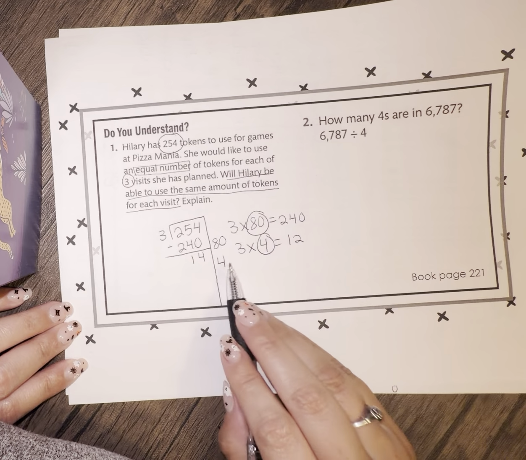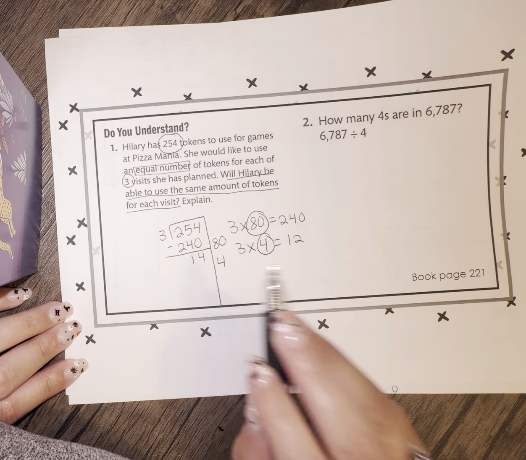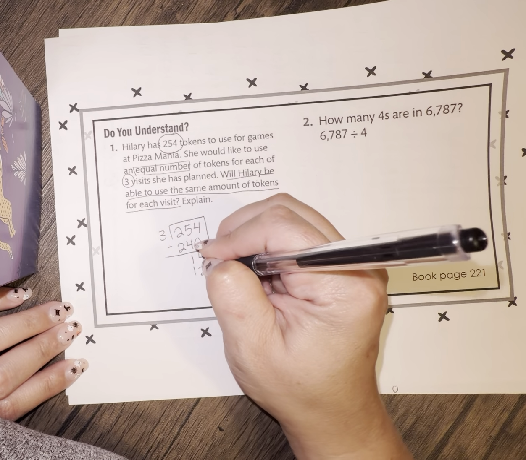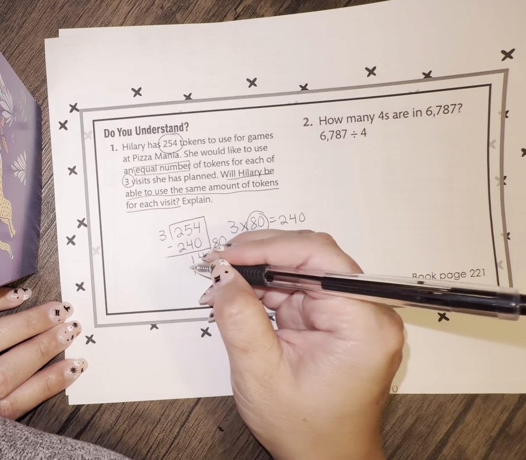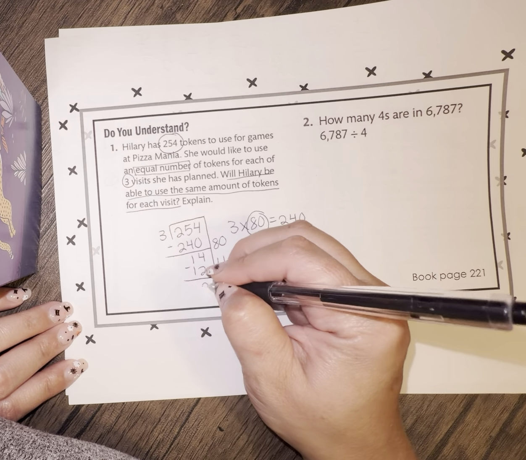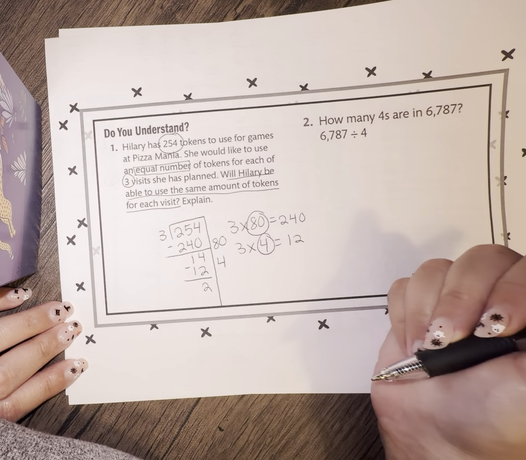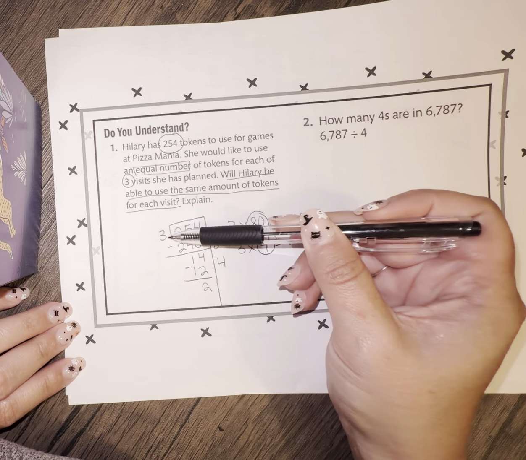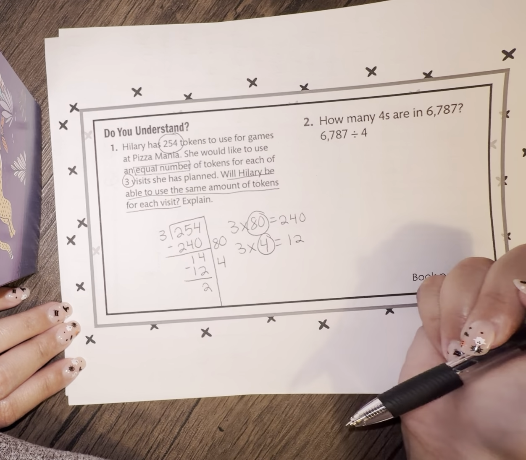I'm going to record 4 as my partial quotient. Then I'm going to multiply by the divisor. 4 times 3 is 12. Next, I subtract. 4 minus 2 is 2. 1 minus 1 is 0. I'm not at 0 yet, but my remainder is smaller than my divisor, so I am done.